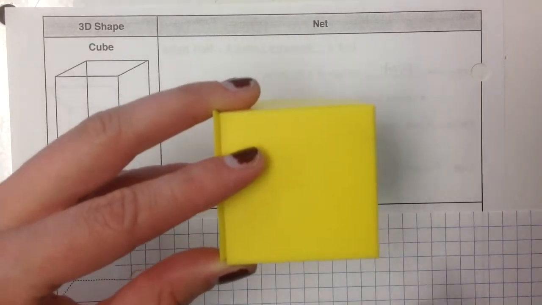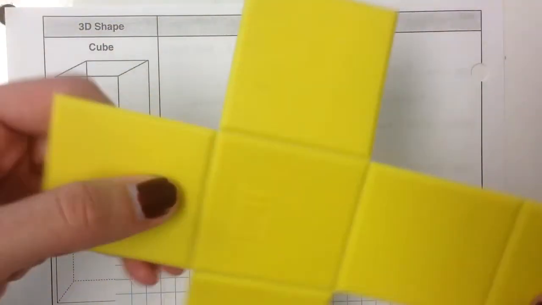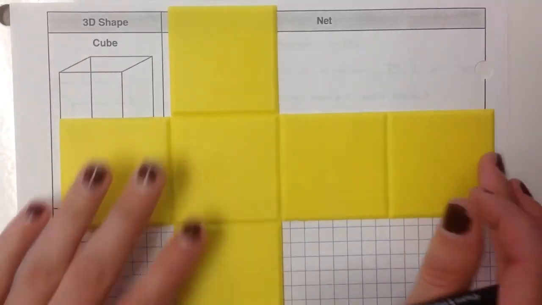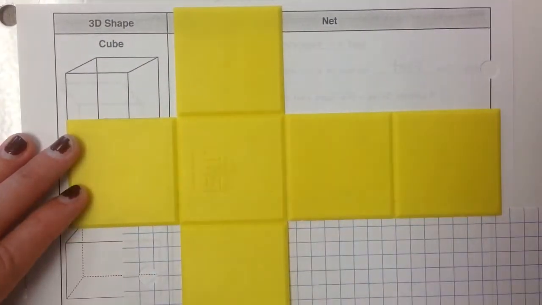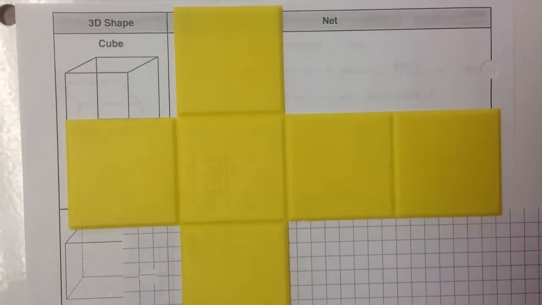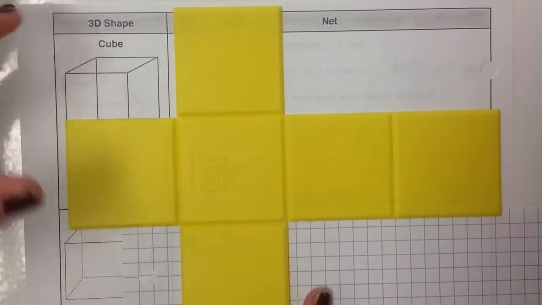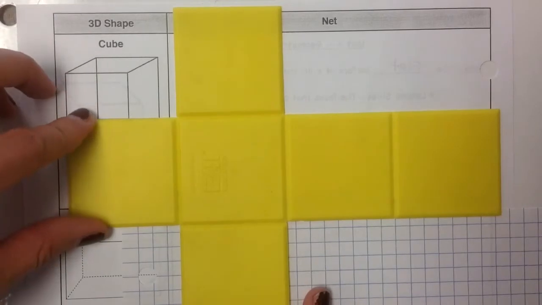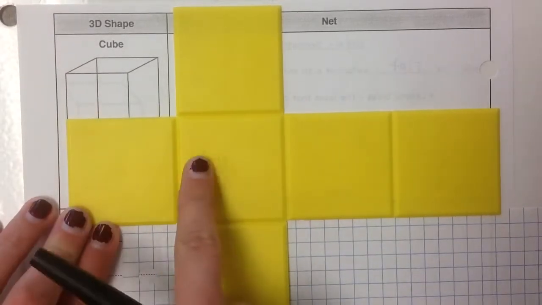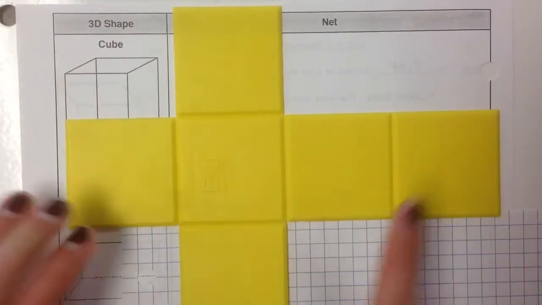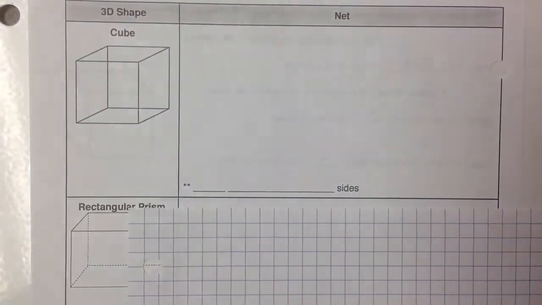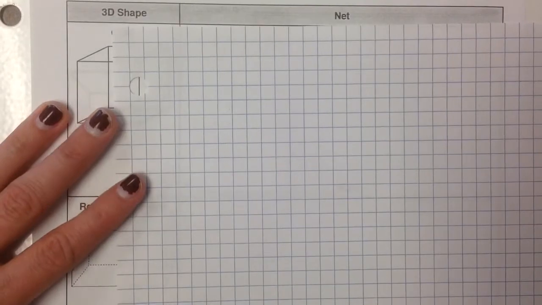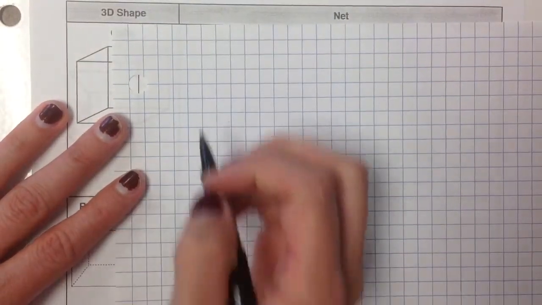So if we have a cube like this, we can actually flatten it out into a two-dimensional net. And this is the surface area. So we're going to sketch out our own here to make some comparisons between the different shapes. If we notice, we've got 4 squares going across, and then we've got our bases, one on the top, one on the bottom.